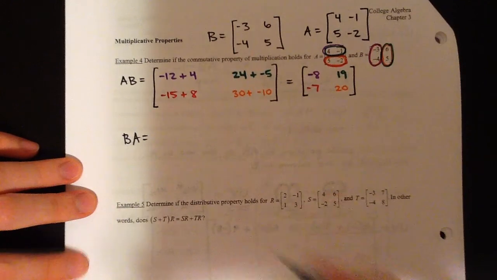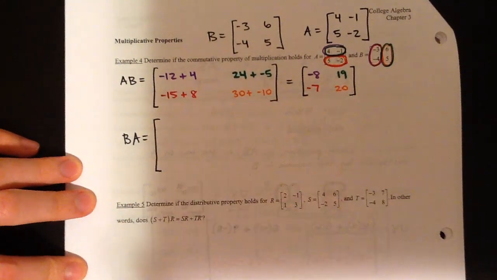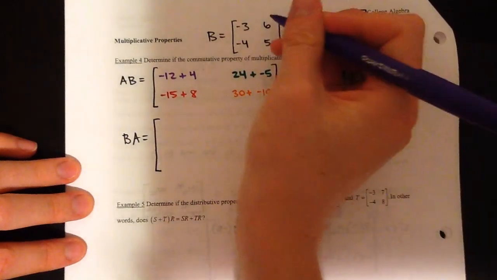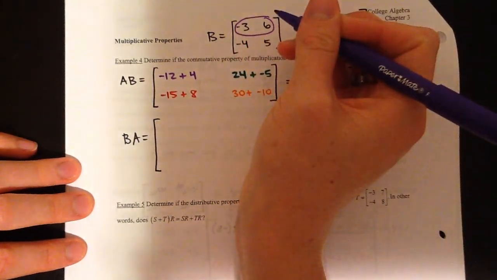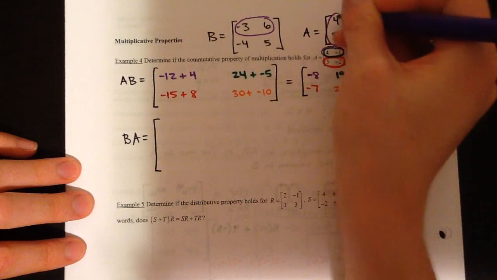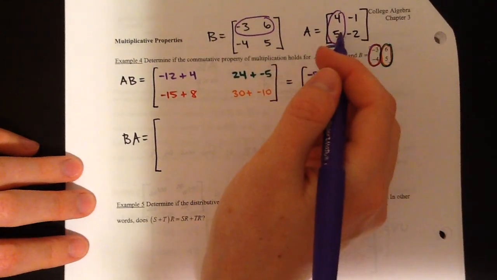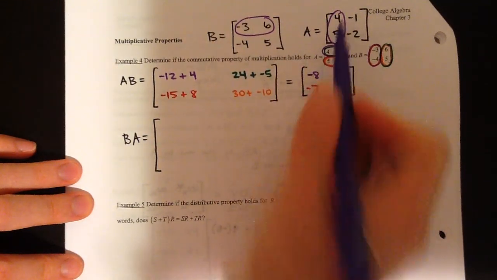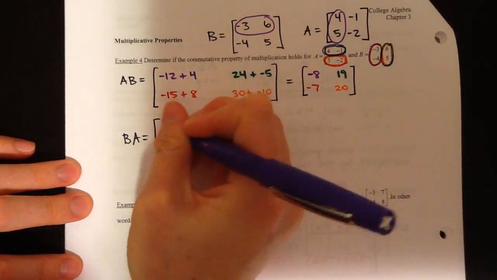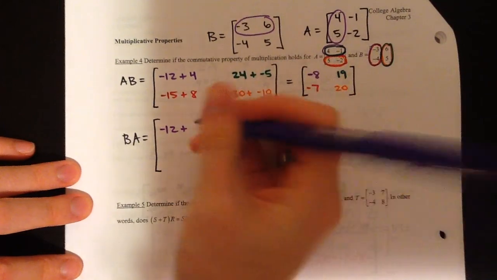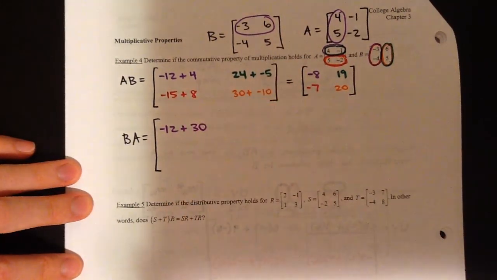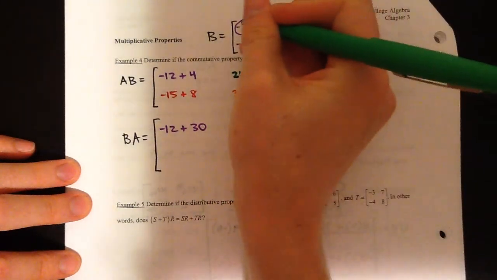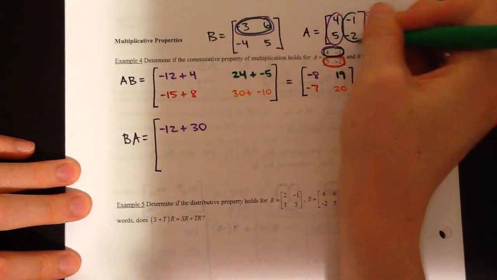So we are going to start to set up this matrix to see if they come out to be the same. For this first spot, I'm in the first row, first column. So I use the first row of B and the first column of A because I switched the order that I'm multiplying in. I start with negative 3 times 4, and I get negative 12, combined with 6 times 5, and that's 30. For my next spot, I'm still in the first row, but I move to the second column. So I still use the first row here, but I move to the second column here.